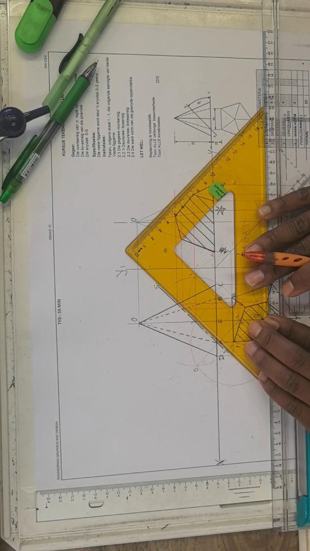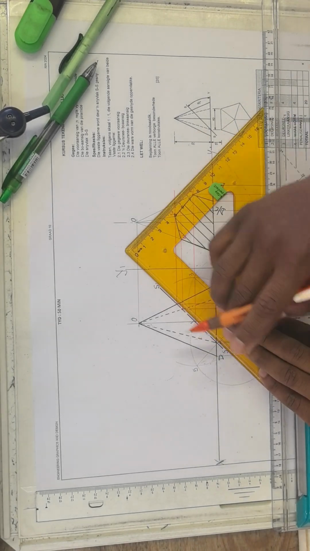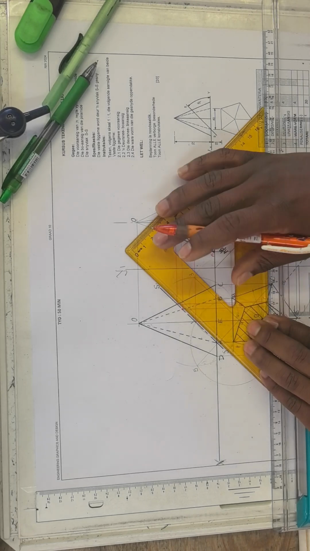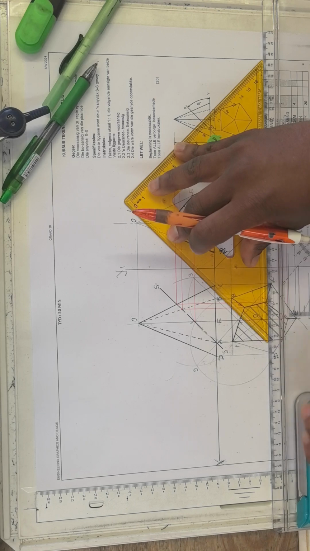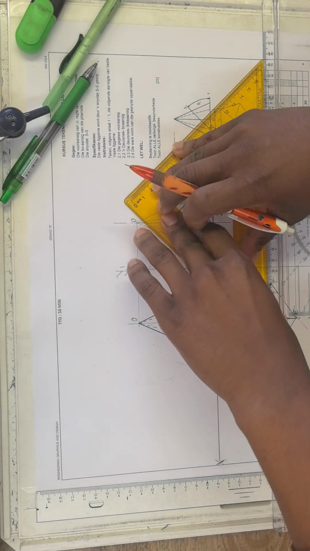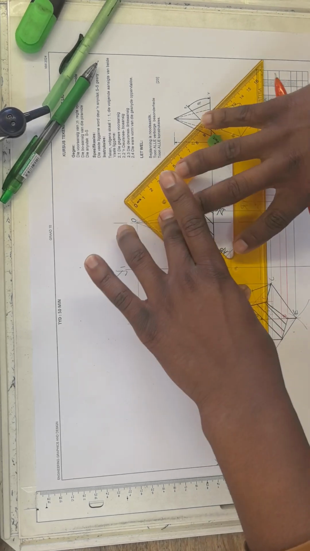So first we're gonna have our setup, this your set square on top of your cutting plane line. You're gonna shift it back, hold it there, make sure it does not move. So you're gonna need to remove our T-square now, so that we are able to draw this without any disturbance.